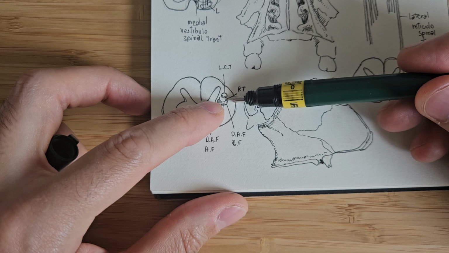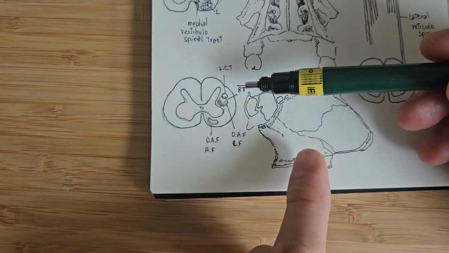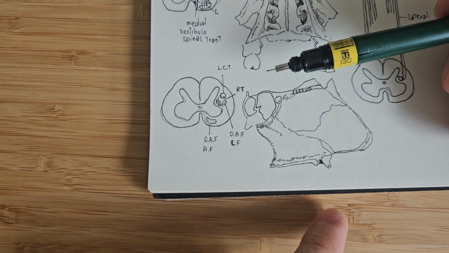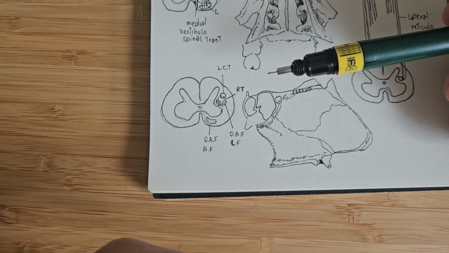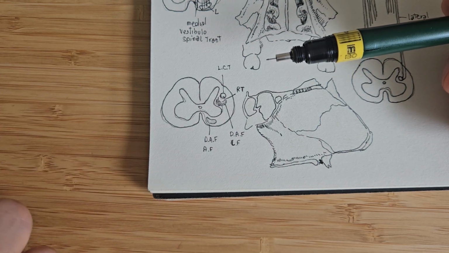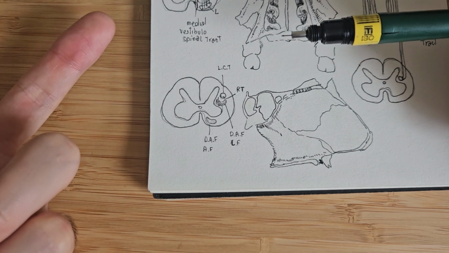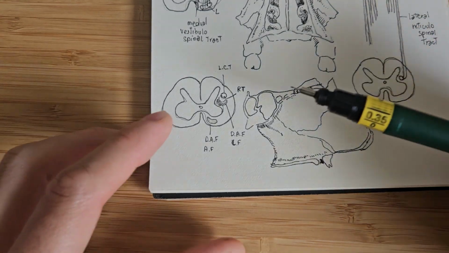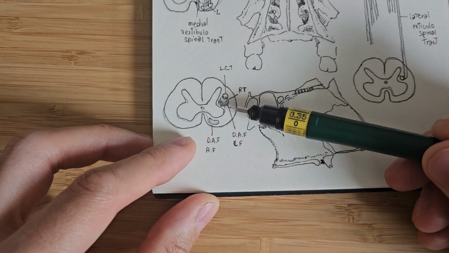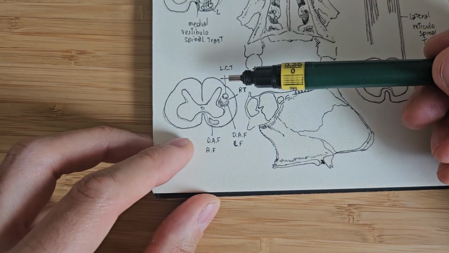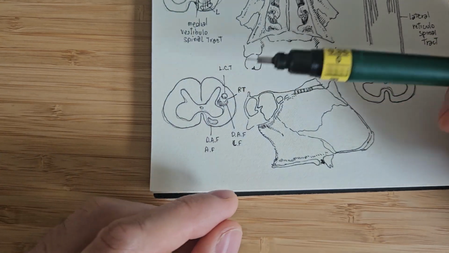The rubrospinal tract, this one here, originates from the red nucleus in the midbrain, and this tract descends through the lateral funiculus. It is especially important for motor control by modulating muscle tone and movement coordination, and it indirectly contributes to autonomic regulation through its interaction with other descending pathways.